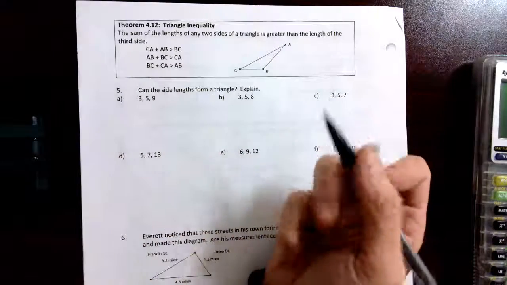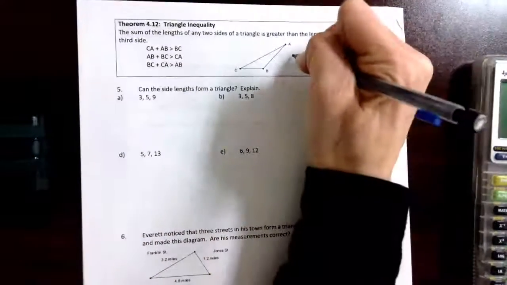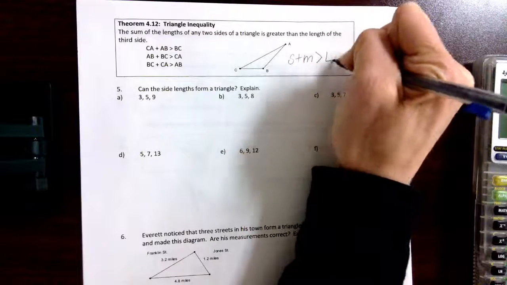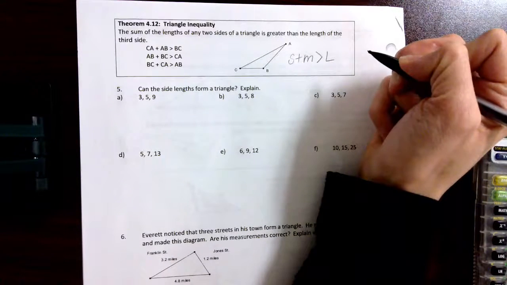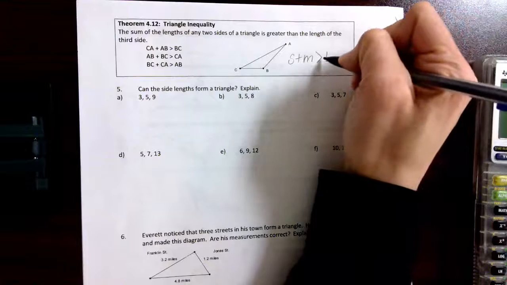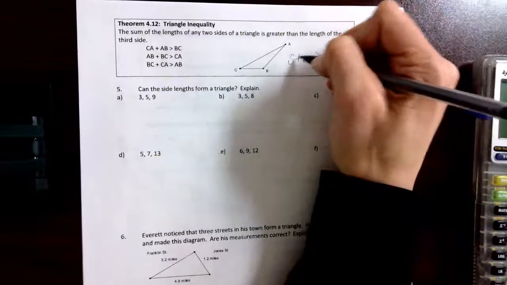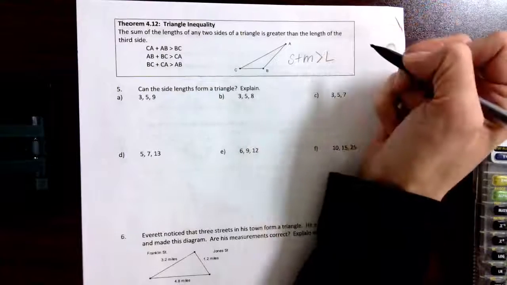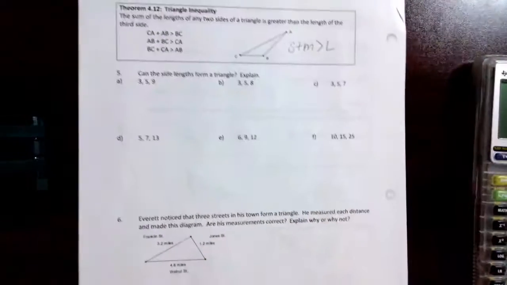Now, a shortcut to doing this is we're going to take the smallest side, add it to the medium side. It has to be bigger than the longest side to form a triangle. If they come out equal, it's not a triangle. If these two added together come out less than the longest side, it can't form a triangle. Okay, so we're going to check these.